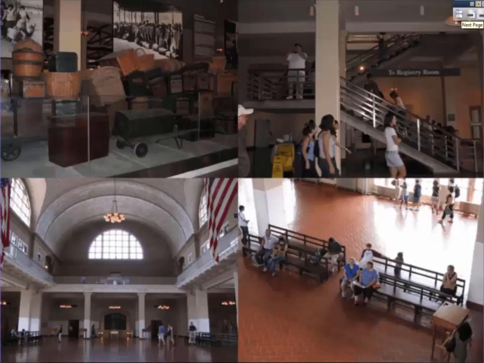Once you enter the building, a tour guide takes you through essentially what the immigrants' experience at Ellis Island would be. If you look at the upper left, it's a photograph of luggage. This photograph is the very first step when you immigrated. You were forced to leave your luggage in a certain area to be inspected.